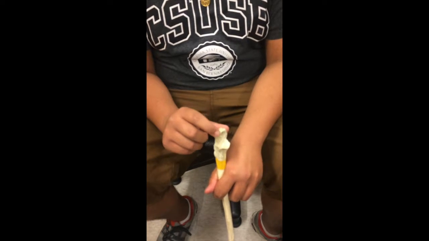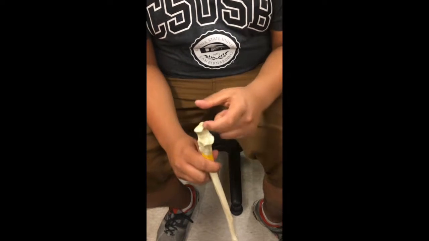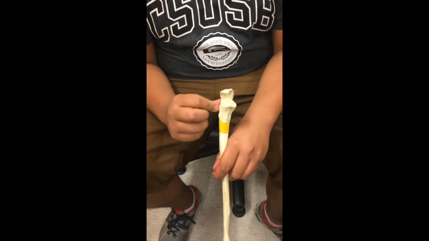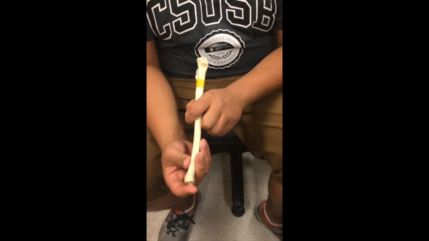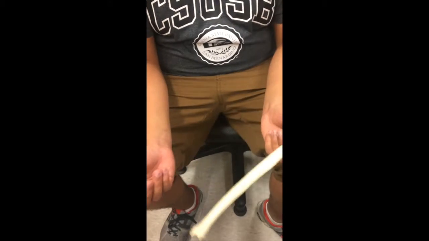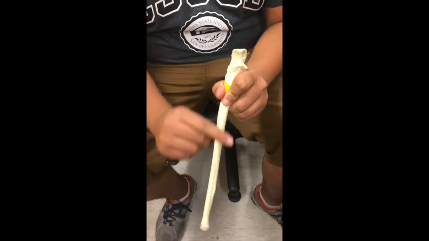This is the olecranon process. This is the coronoid process. This is the trochlear notch. This is the radial notch. And this is the styloid process. And the interosseous crest, though we need to know that more for the radius, on the ulna it is right here still. It's the sharp edge.